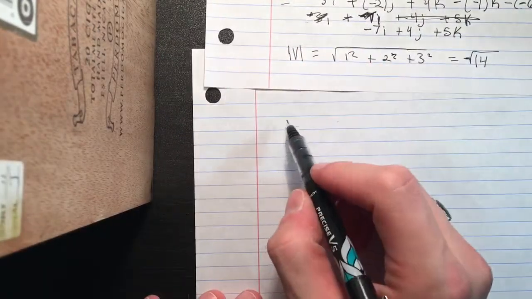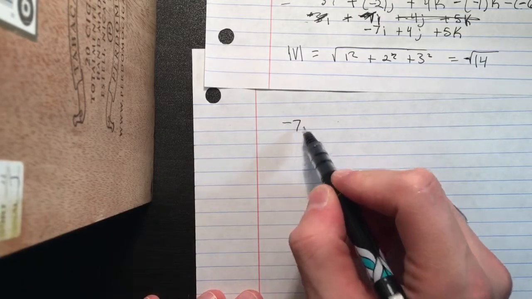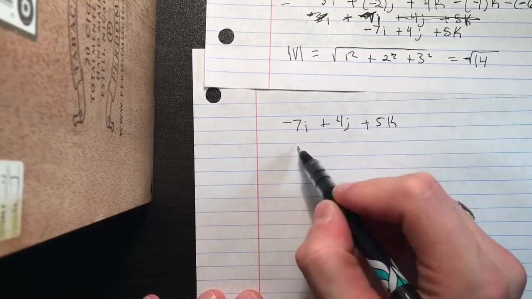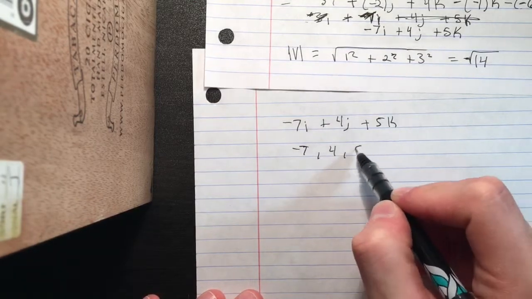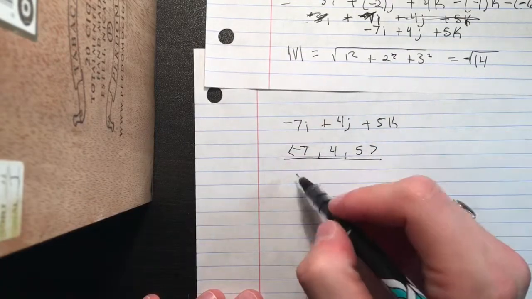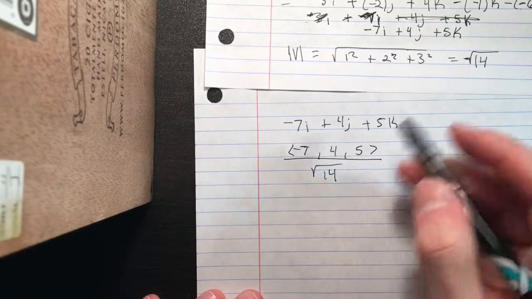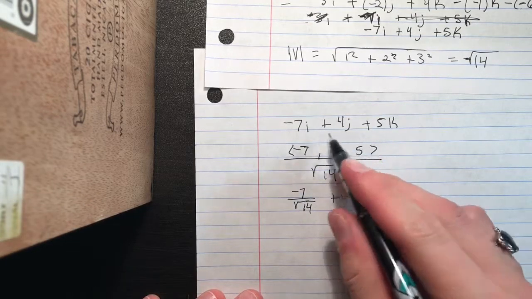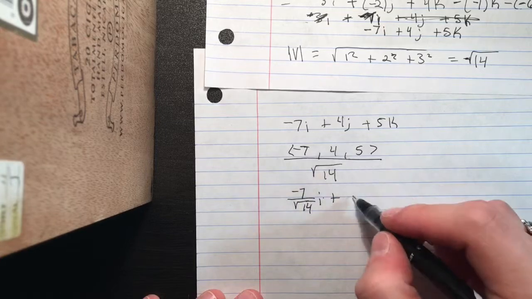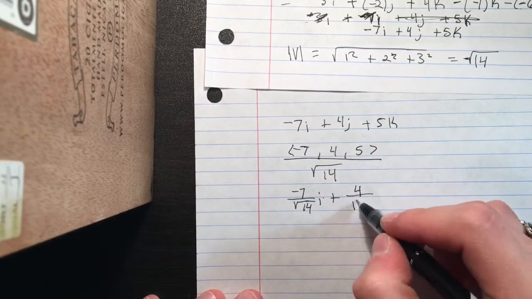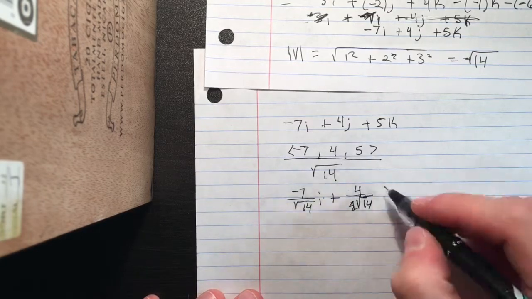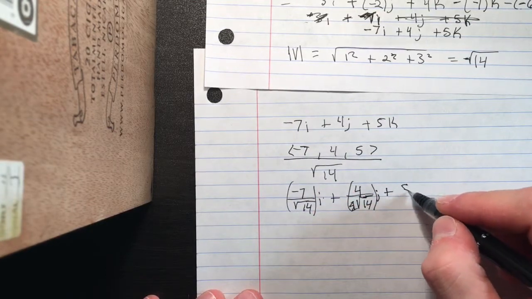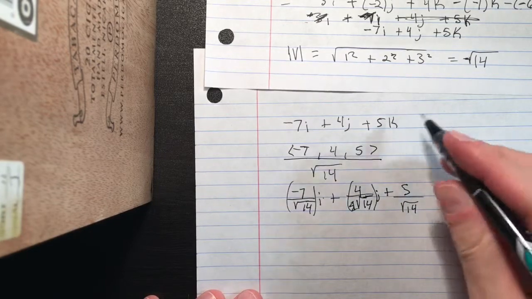So that'll be P cross product of V, or cross V, that's how you say it, I think. 4j, 5k, and I'll just go ahead and say this is, I'll write it like this, over the magnitude, so there, 14, that's 7 over the square root of 14, and that's negative, so I'll just put an i there, plus 4, so 4 over the square root of 14, then plus j, plus 5 over the square root of 14, okay.